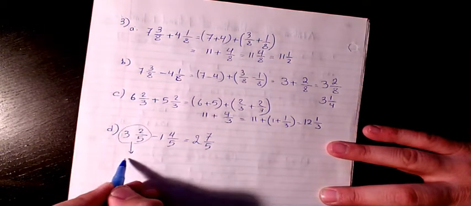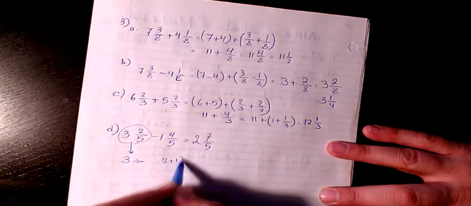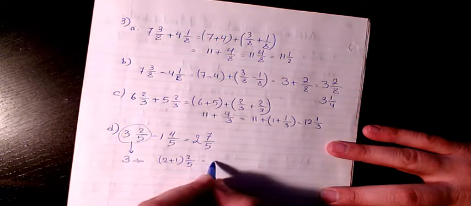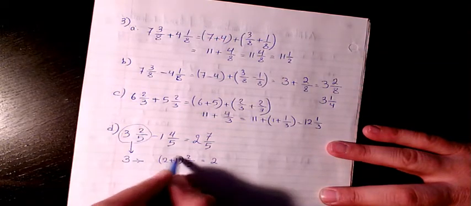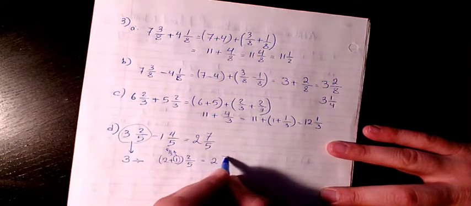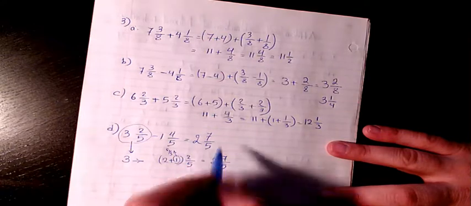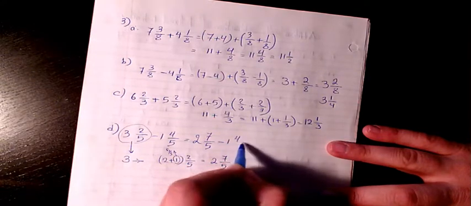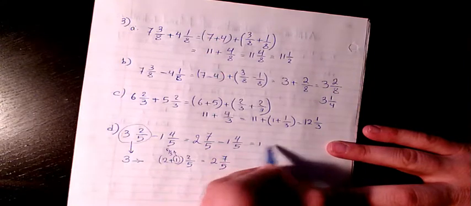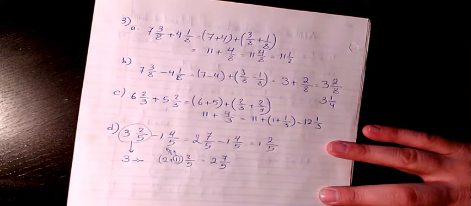Because here 3 is 2 plus 1, and 1 will be 5 over 5. So 5 plus 2 is going to be 7. So you will have 2 7 over 5 minus 1 4 over 5. 2 minus 1 is 1. And then I have 3 over 5.